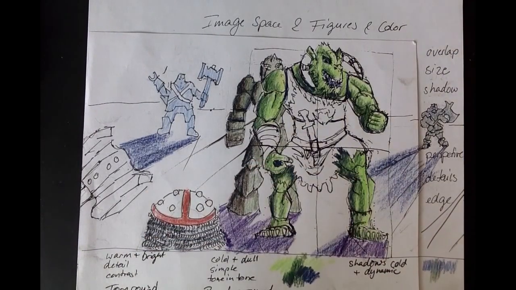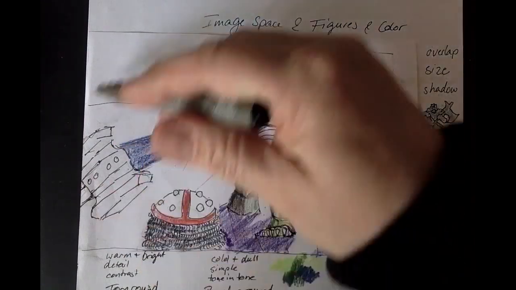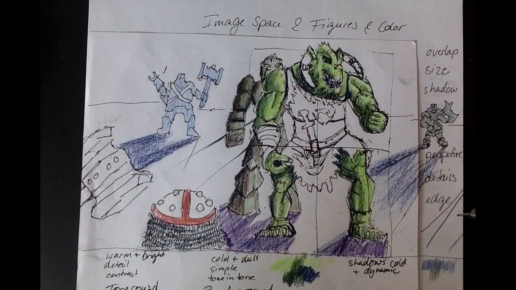Your goal is to fill up the space as much as you can with figures, weapons, and shadows. That will give you a more dynamic image and also increase the depth of your image.